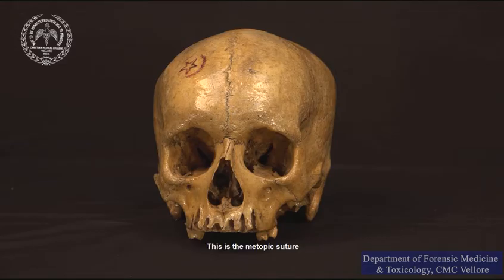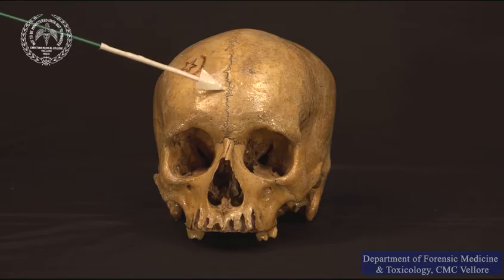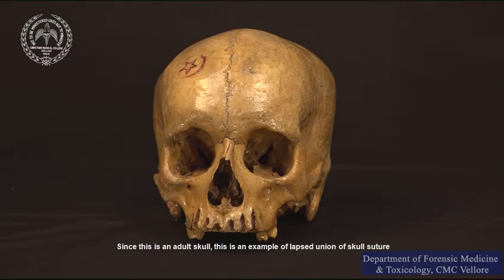This is the metopic suture. It fuses by 2 to 8 years. Since this is an adult skull, this is an example of lapsed union of skull suture.